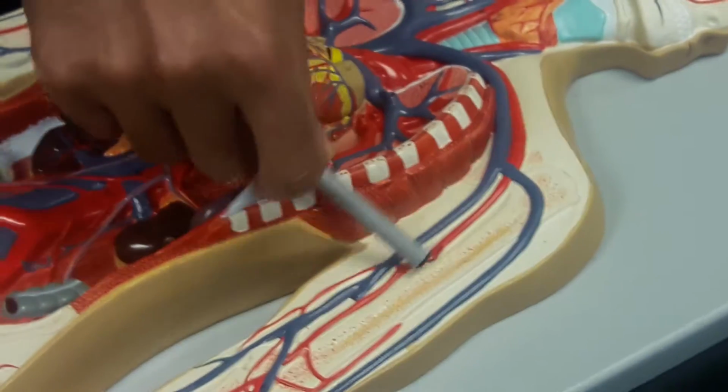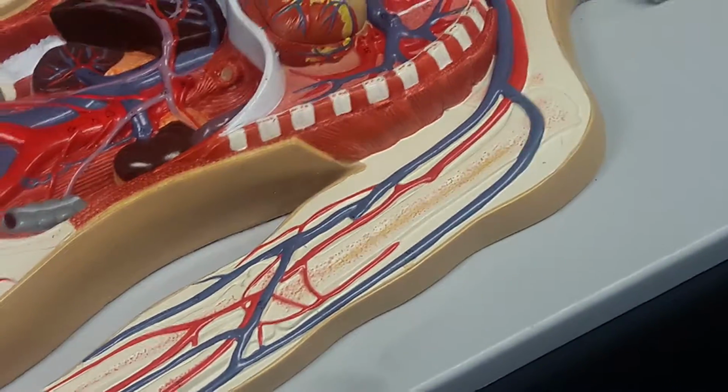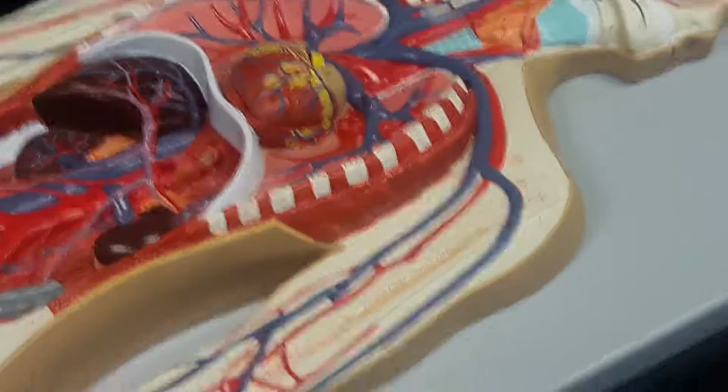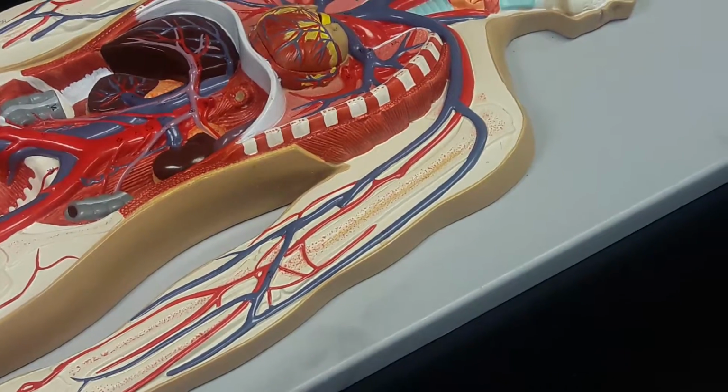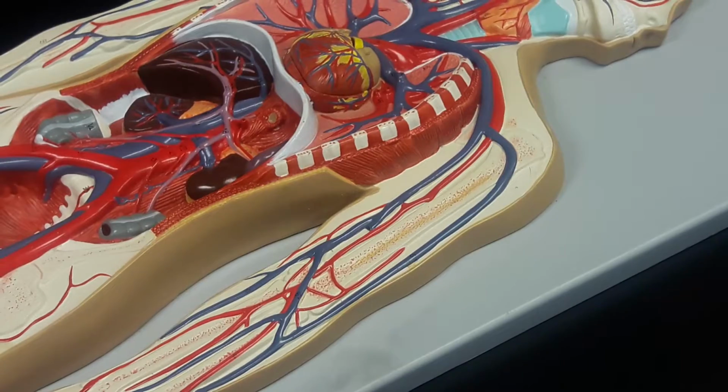So then you get to your brachial artery along the medial shaft of the humerus. Notice we're not doing anything but naming this off of anatomical terms. Subclavian, below the clavicle. Axillary, in the armpit. Brachial, it's in the brachial region.